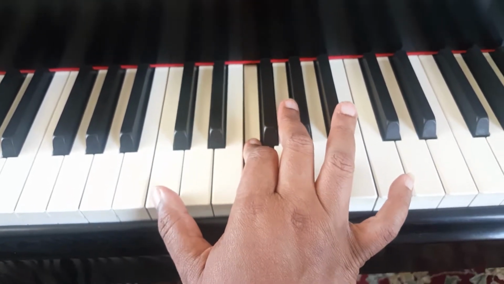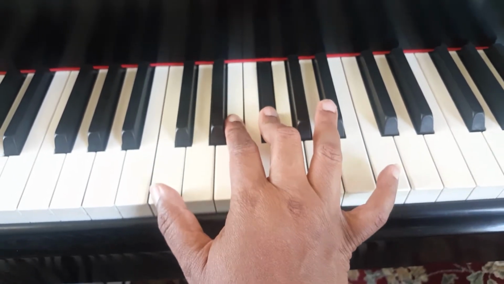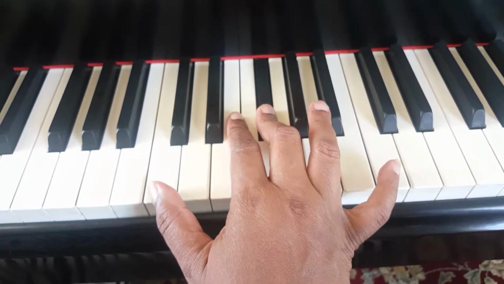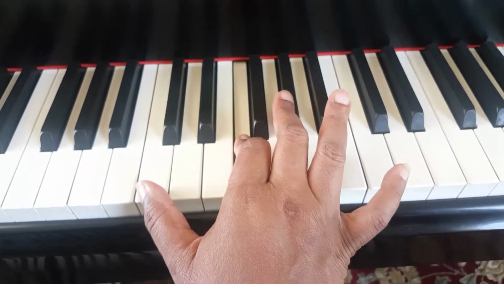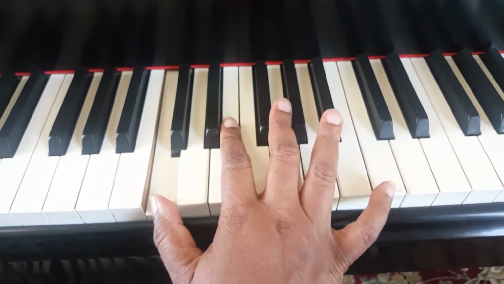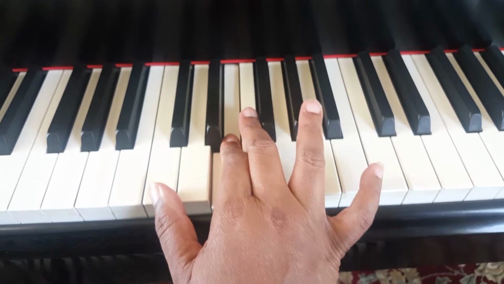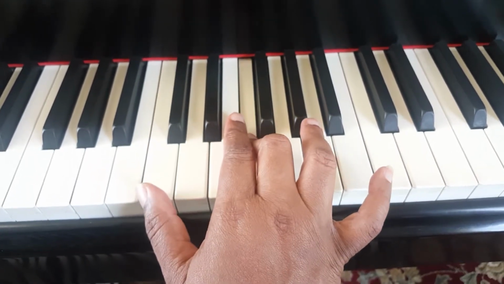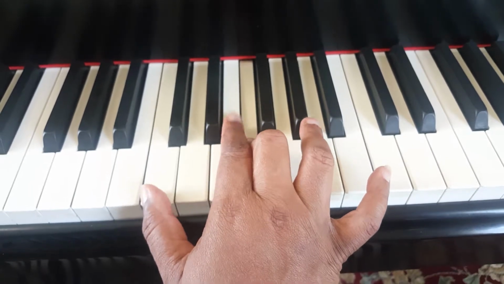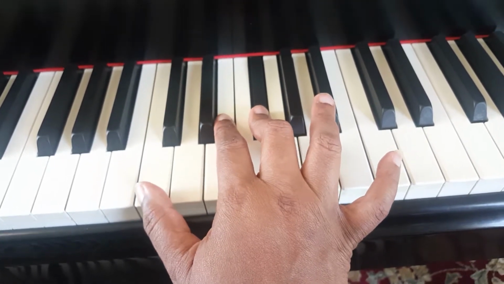By the way, a perfect fourth going down is called a diminished fourth. That's a diminished fourth. Augmented fourth. Perfect fourth, augmented fourth, and diminished fourth.